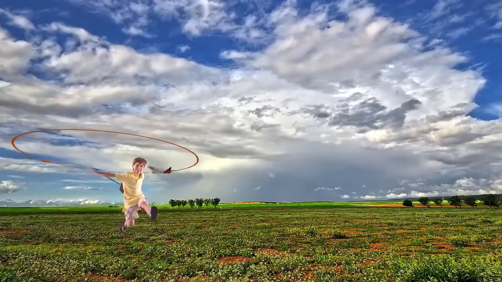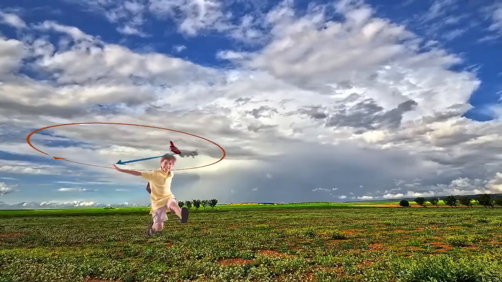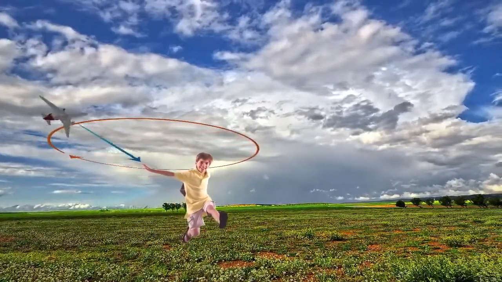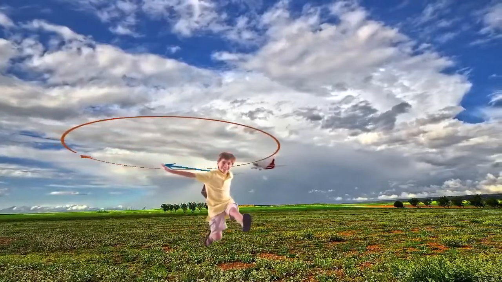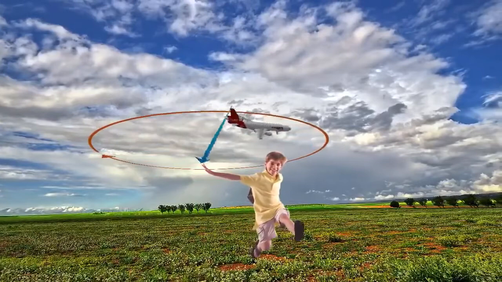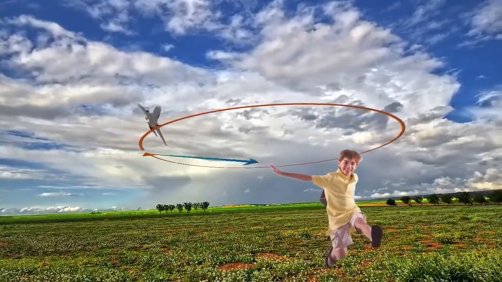Now let's look at speed. You see, this boy is running and he's flicking this plane around him. As the boy runs, the plane would have to fly faster as it flies in the direction that the boy is running in, and slower when the plane is behind him. Because if the speed is constant, the boy would actually run into the plane.